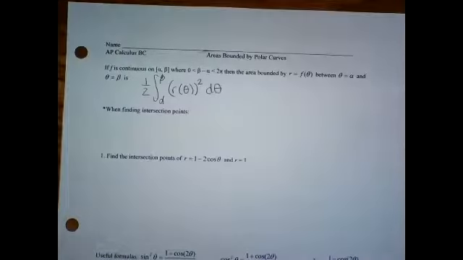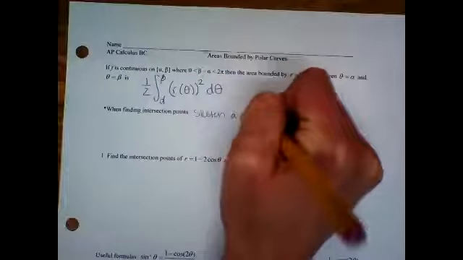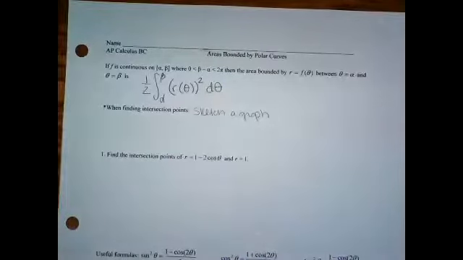Okay, so I'm going to talk about finding intersection points real quick. Sketch a graph or look at one. If we're going through the problem together, you can kind of trust me, but you want to look at it and you're like, she always wants us to draw it. A visual helps so much. You can see where they intersect.